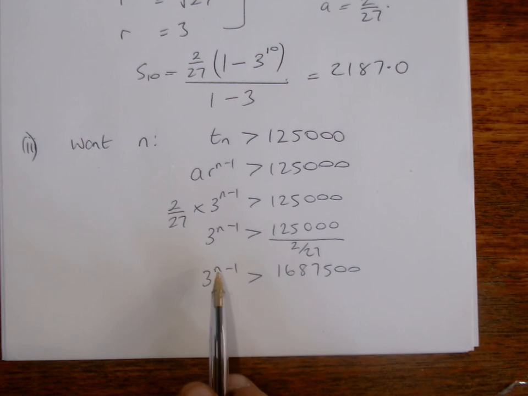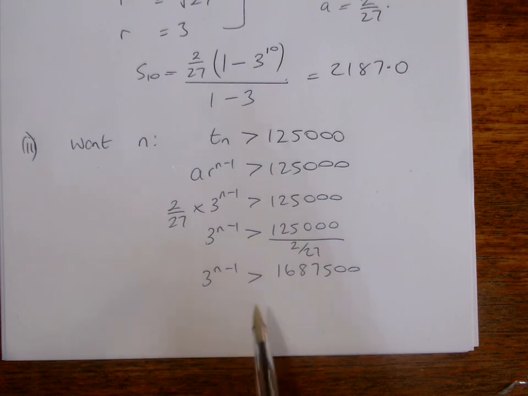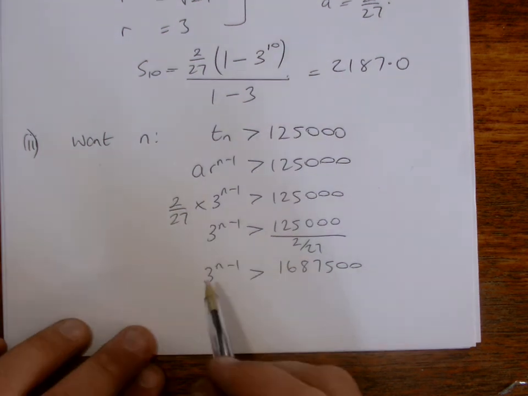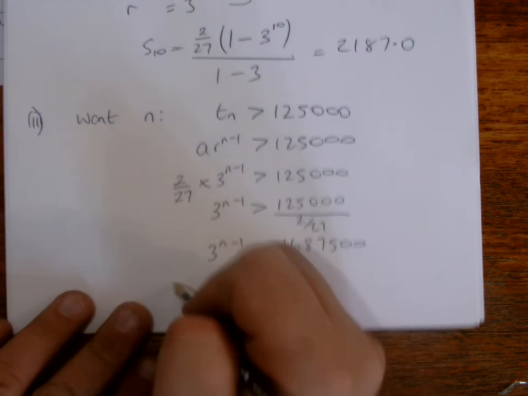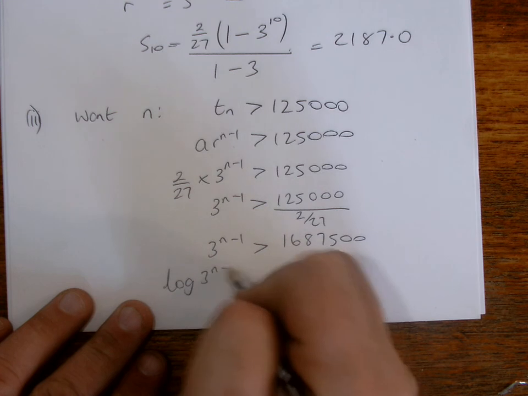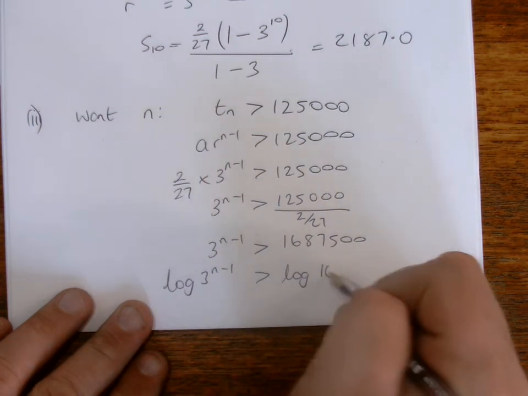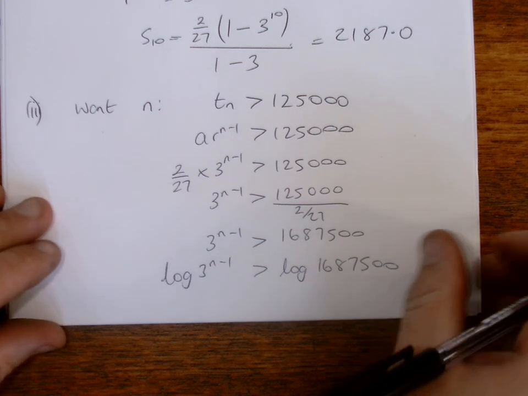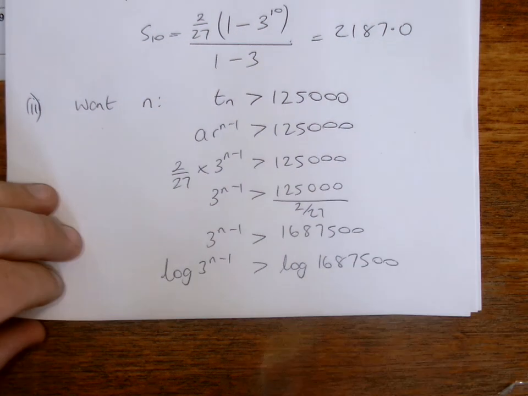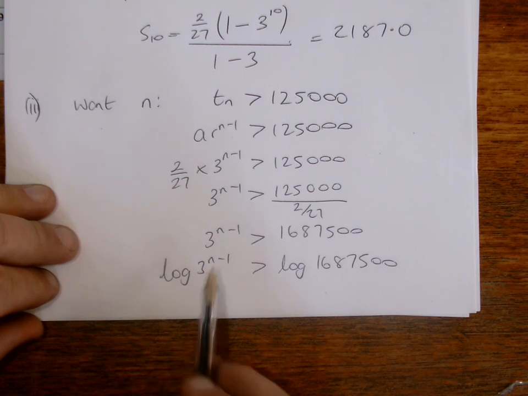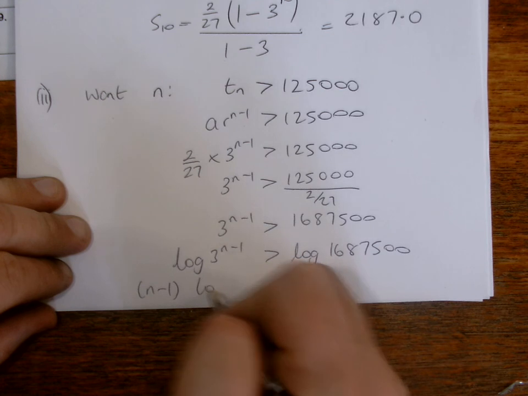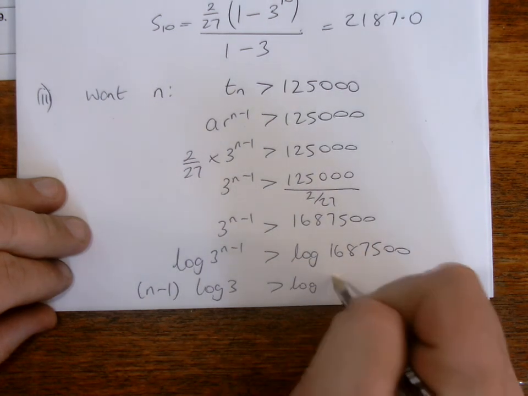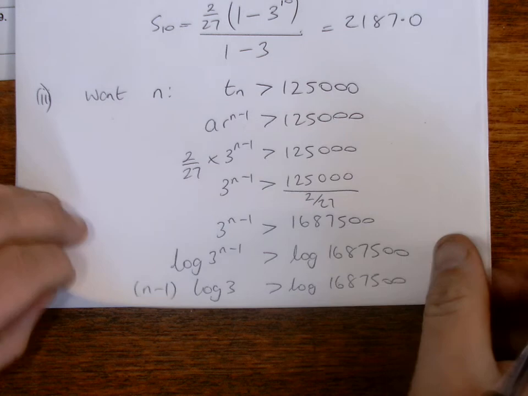How do I solve that? Well, we can use logarithms, if you remember. Logarithms will work here. There are a couple of ways of doing logarithms. You could take logarithm of both sides, so you end up having log 3 to the n minus 1 is greater than log 1,687,500. Remember with logarithms you can bring the power down, so the power n minus 1 comes down in front. So you have n minus 1 times log 3 is greater than log 1,687,500.